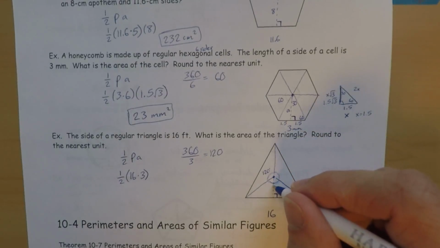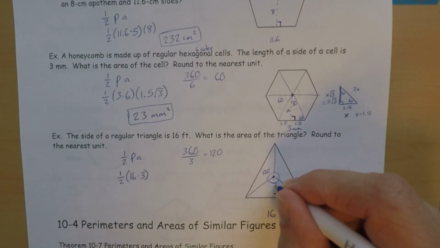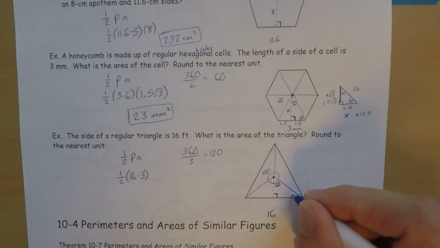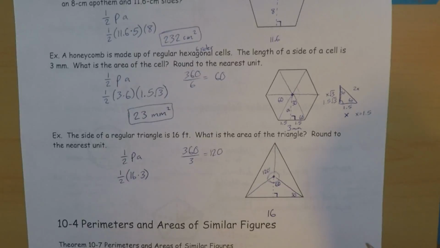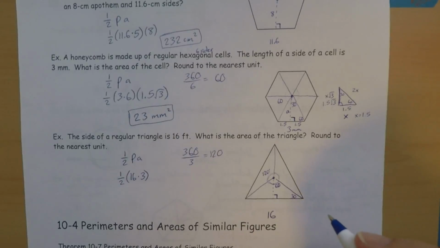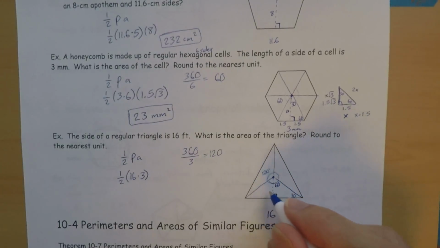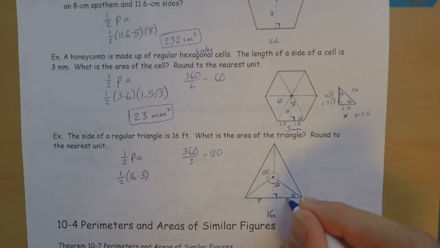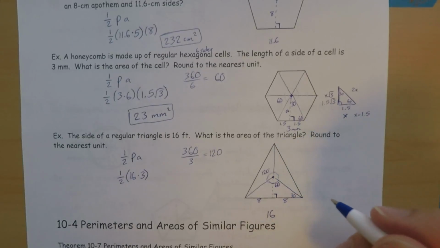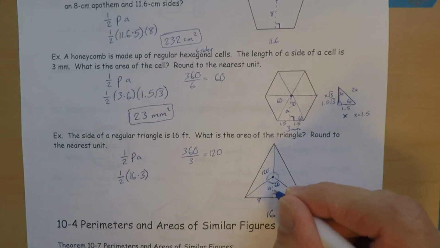When I drew that apothem in, that bisected my 120 degrees, making this angle in my right triangle 60 degrees, and creating once again my special right triangle of 30, 60, 90. The one other piece I forgot to mention, when we drew this apothem, because it's an isosceles triangle, it bisects this side. So if the whole side's 16, it breaks it up into 2 segments of 8 and 8. So now I've got a special right triangle. I'm trying to find this side, the apothem.